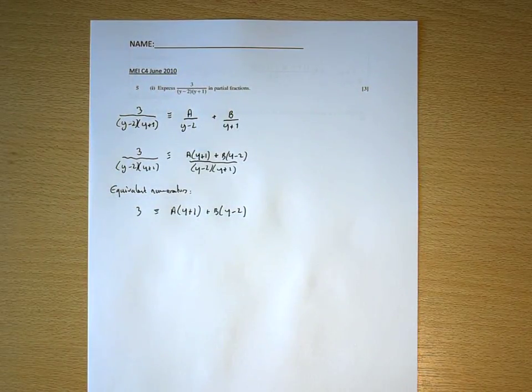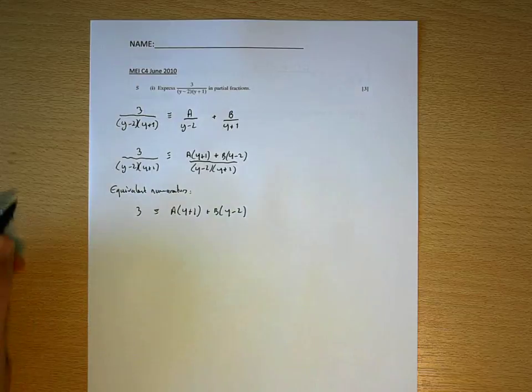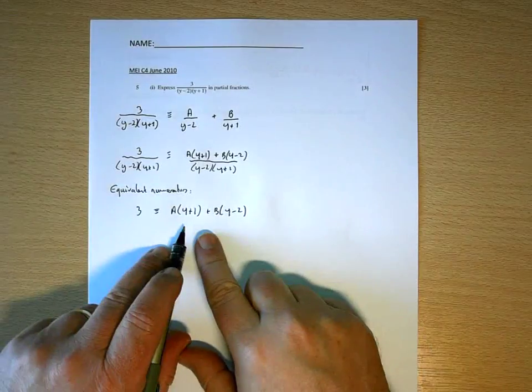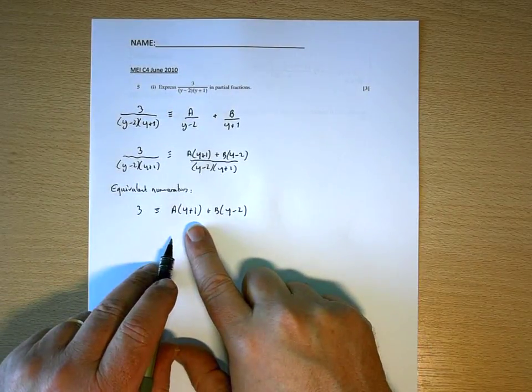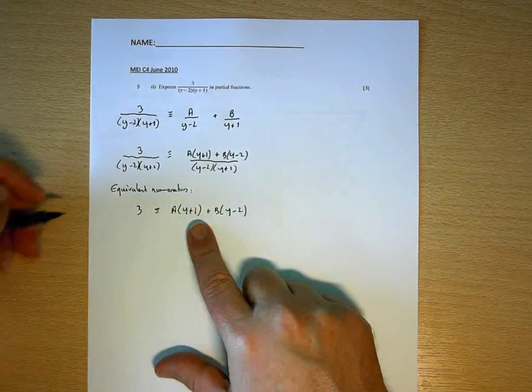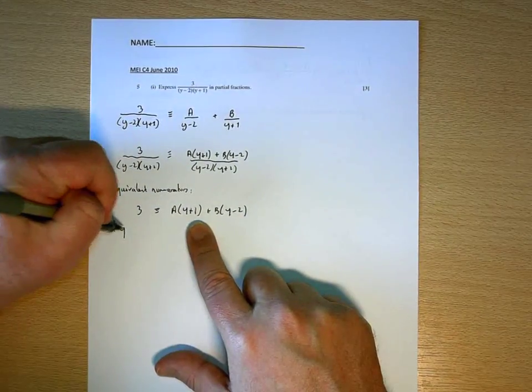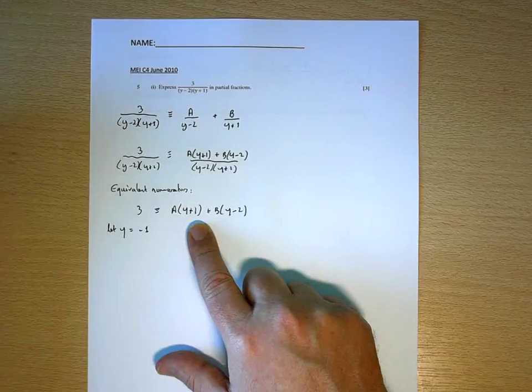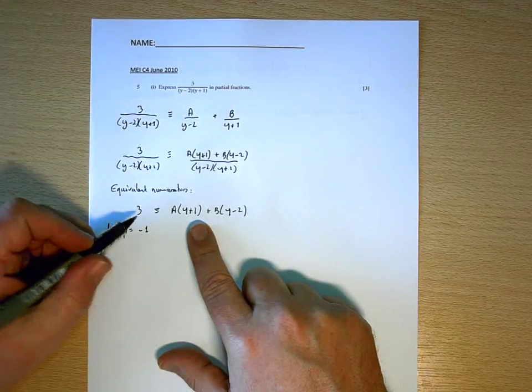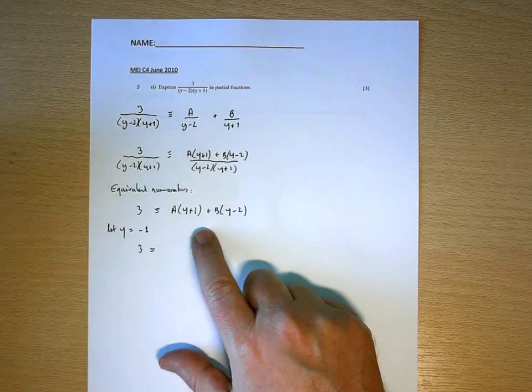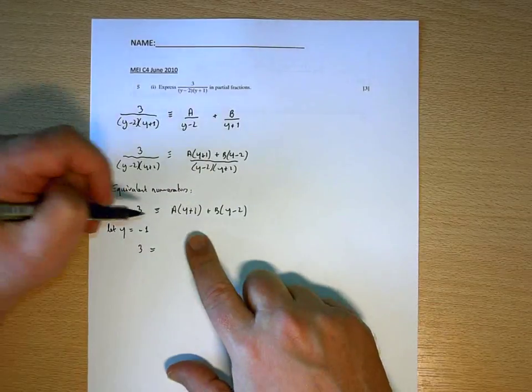It's down to you then how you choose to solve it from there. So the first method you could do is to choose a value of y which would eliminate one of the constants. So if we let y be -1, you'd have 3 on the left hand side.